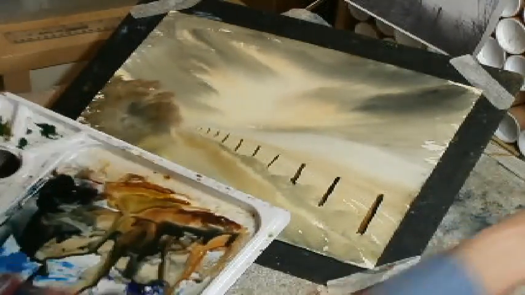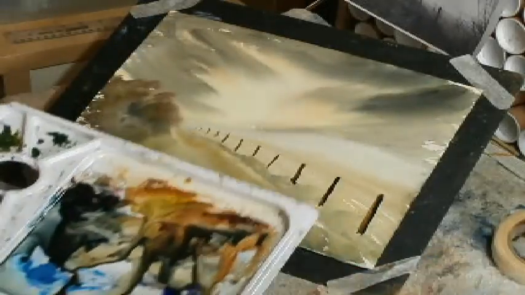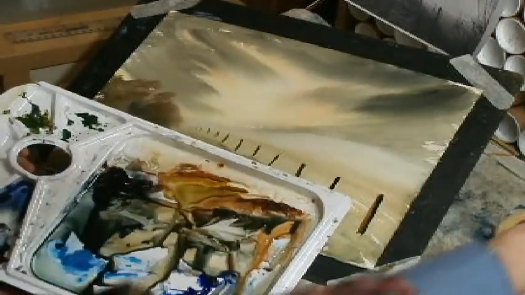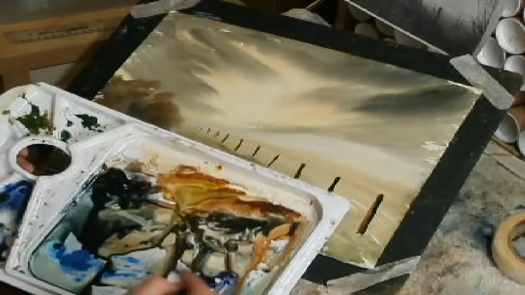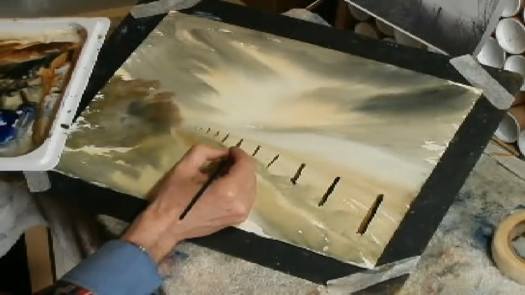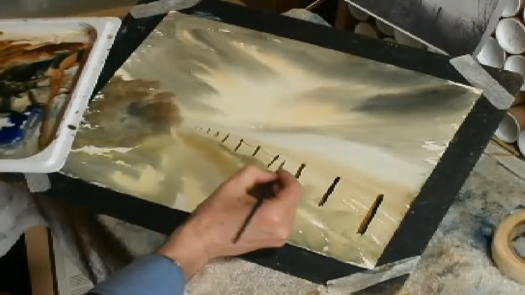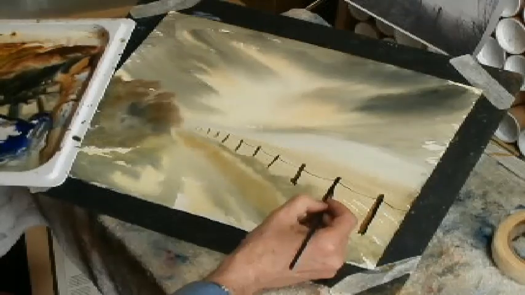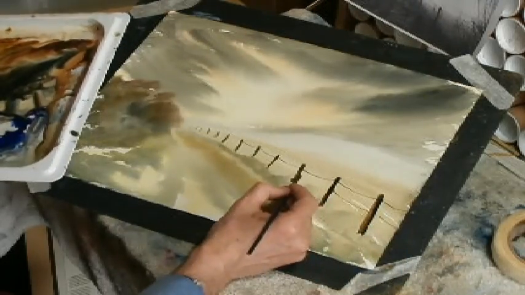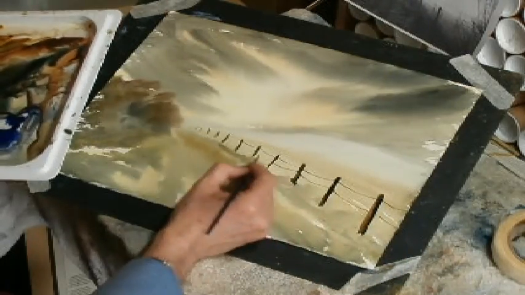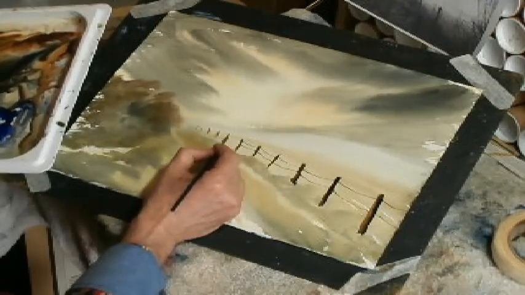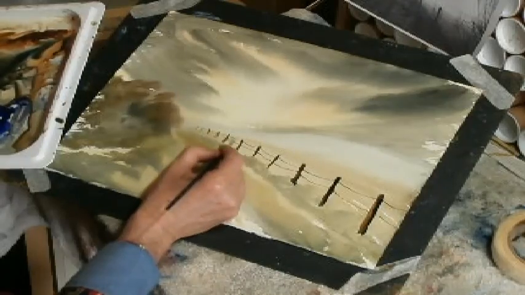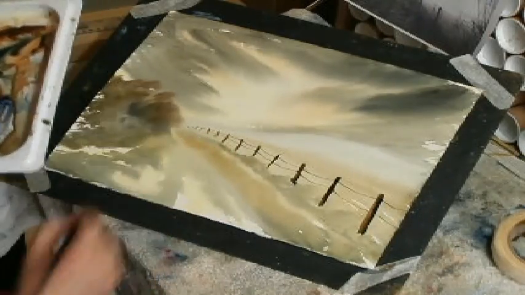I'm just changing to a different type of rigger brush. This is a rigger brush with a very thin point on the end, and I'm just taking quite a weak mixture of dark colour just to add some wire between these fences. And as this wire comes closer, obviously it's further apart, so it's quite far apart in the foreground, but as they go further distant they get smaller and closer together. Okay, so there's the effect.